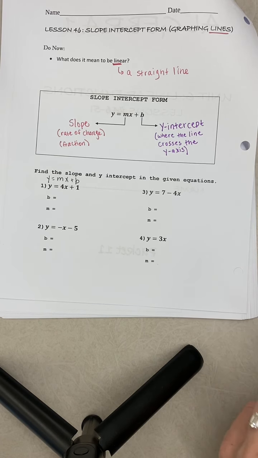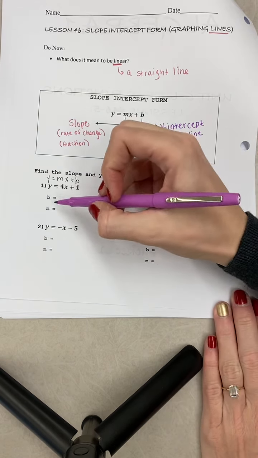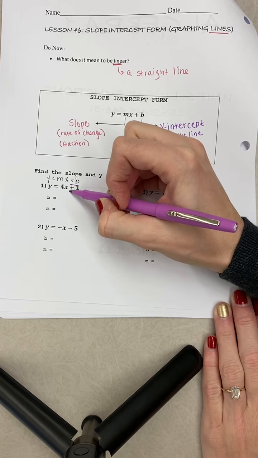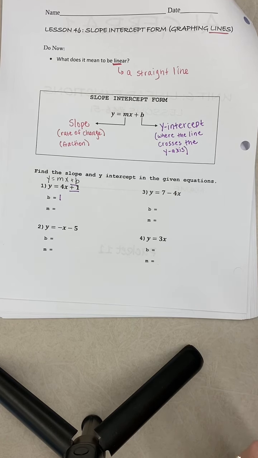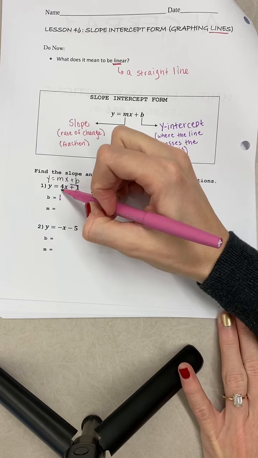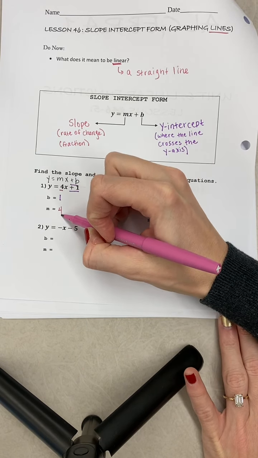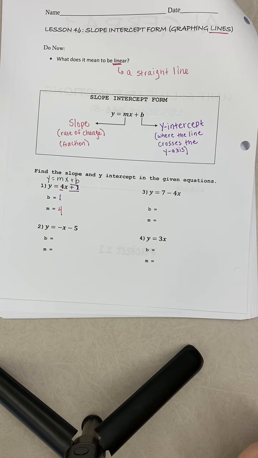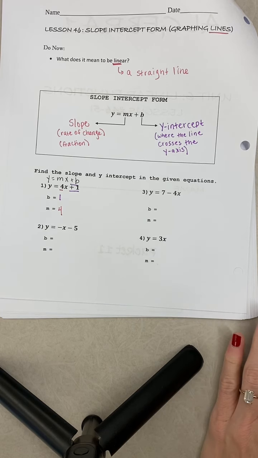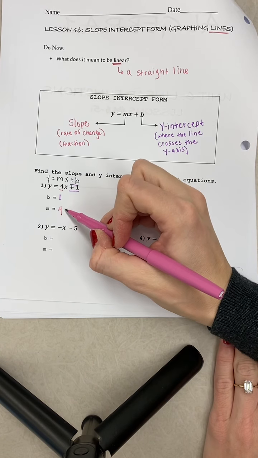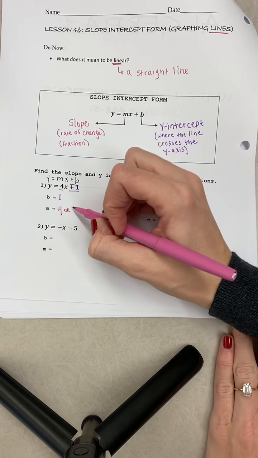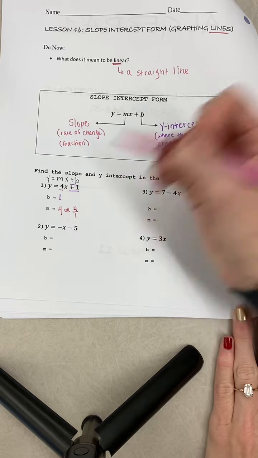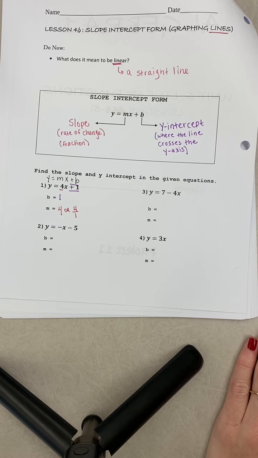So if we're looking there first, let's identify what is my y-intercept, which is alone. So that's my b. And here it's a positive 1. Then I have my slope, which is attached to the x. And my slope here is 4 is attached to the x. Or we said we always like to write it as a fraction. Well, how can I write my 4 as a fraction? How do you write any number as a fraction? Well, if I put 4 over 1, it's the same thing as 4.